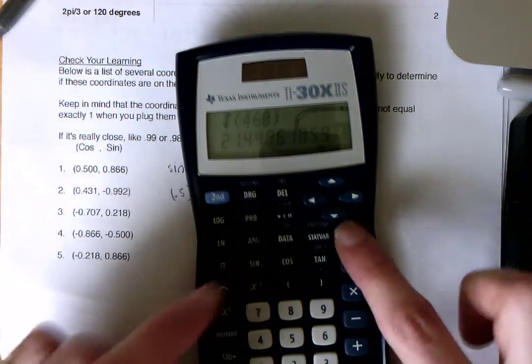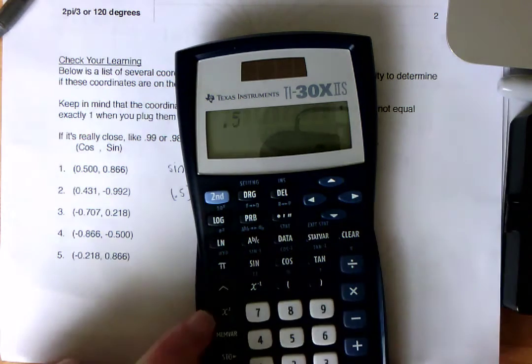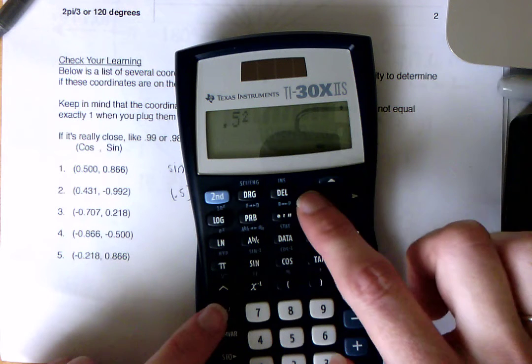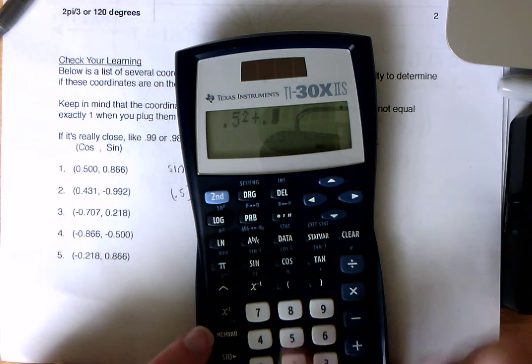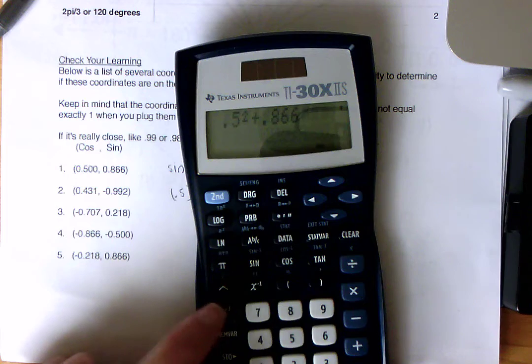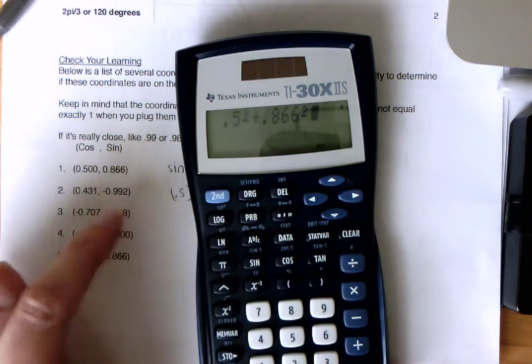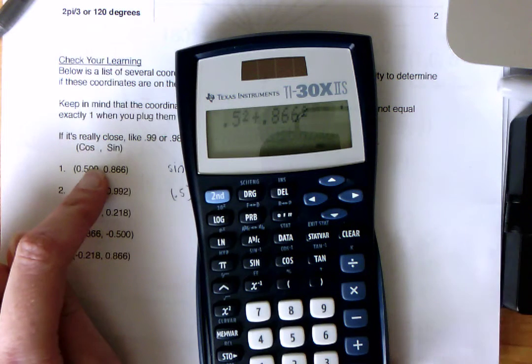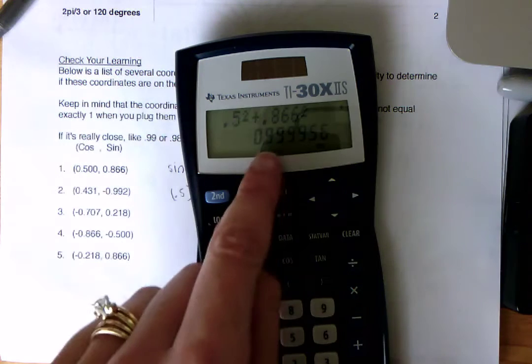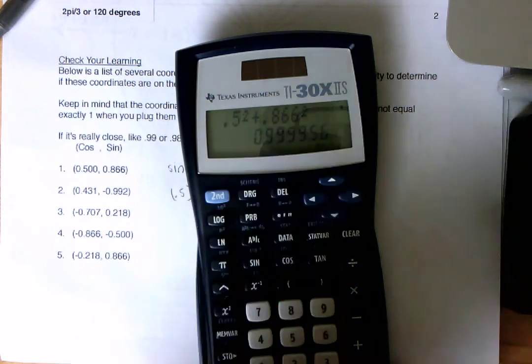Okay, here we go. So 0.5 squared plus 0.866 squared. And then if this is equal to 1, then that tells us yes, that point is on the unit circle. So we get 0.99956.